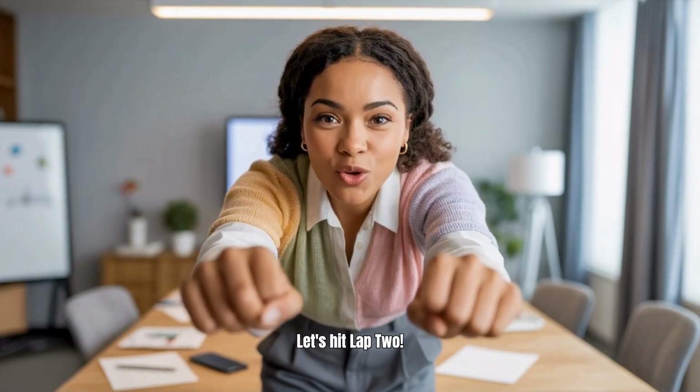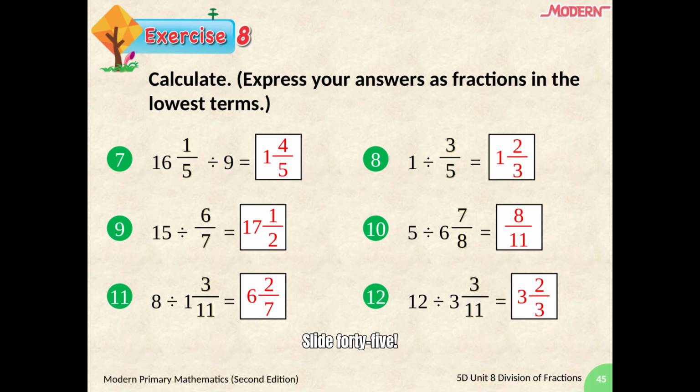Let's hit lap 2. Slide 45. Things are getting heavy with mixed numbers. Problem 7. 16 1/5 divided by 9. Result, 1 4/5. Problem 9. 15 divided by 6/7. Result, 17 1/2.